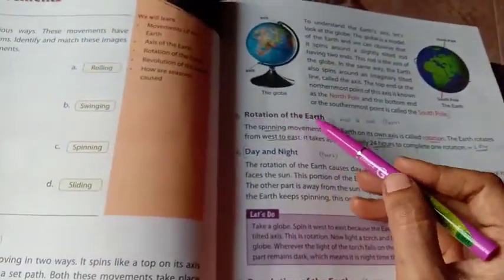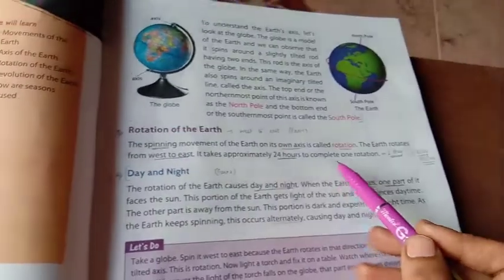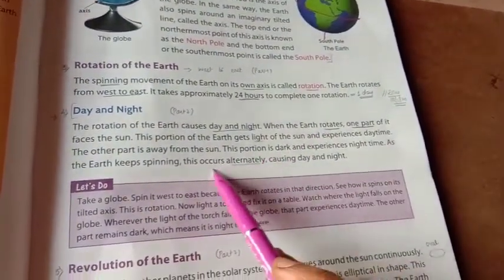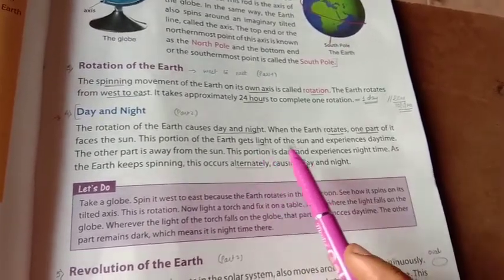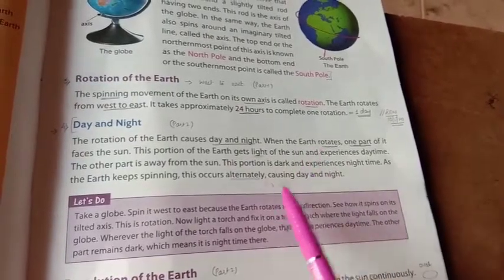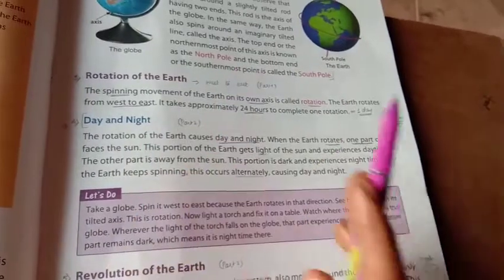So in this session, we came to know that the spinning of the earth on its own axis causes day and night, and day and night occur continuously one after the other. The part that faces the sunlight goes back to the dark side, and the dark side faces the light.